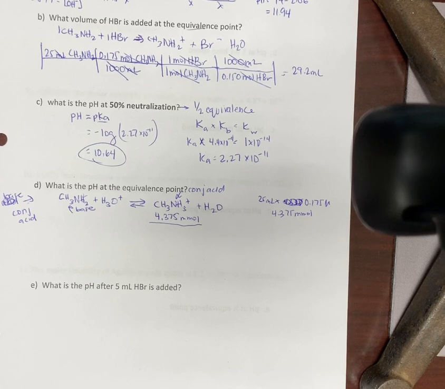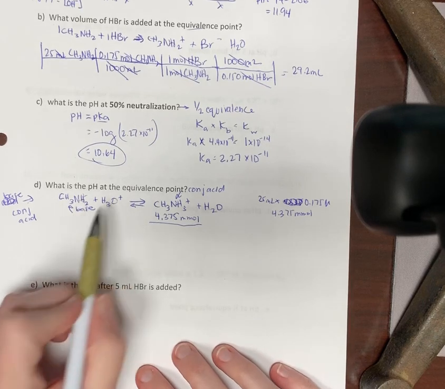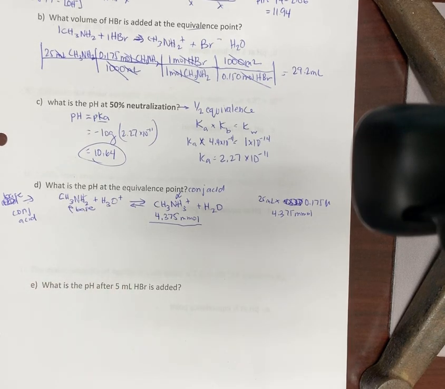How do we know to use that equation? Oh, it's just a shorthand one. You can use the other one if you want to. It's easier for me to do base and acid. I don't like titrating bases with acids.